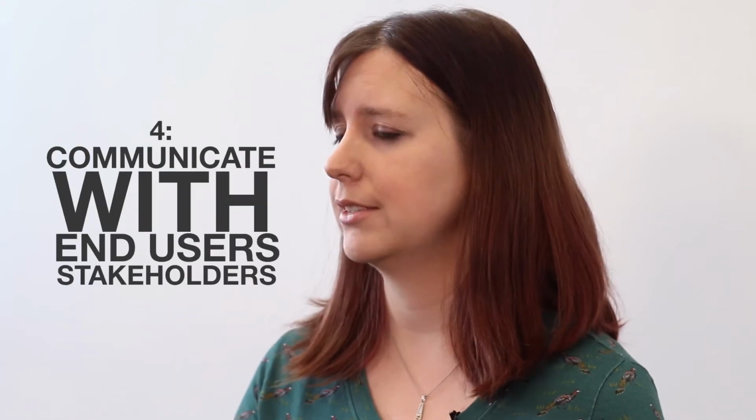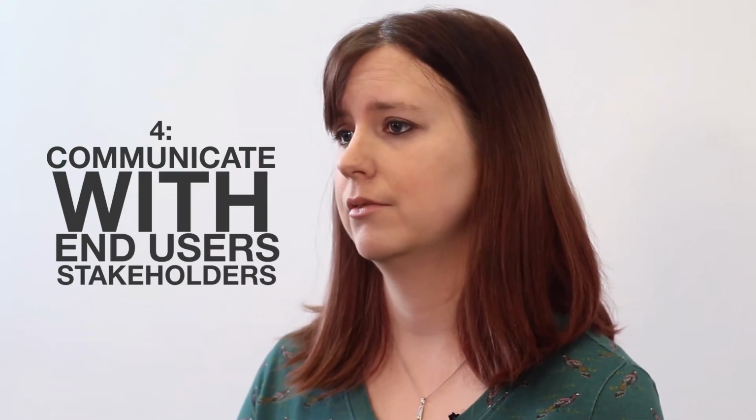4. If possible, you need to talk to your end users and the stakeholders involved. Participatory design, or the ability to design with your end users, is really useful at this stage. You can get their feedback and really get to grips with what it is that they want themselves, not just what you want as a designer.